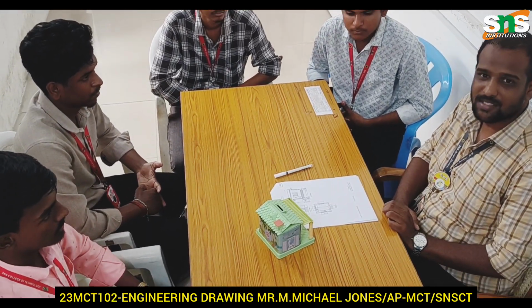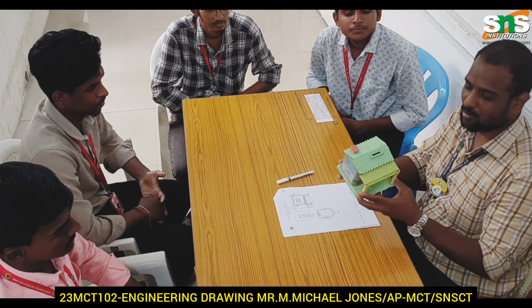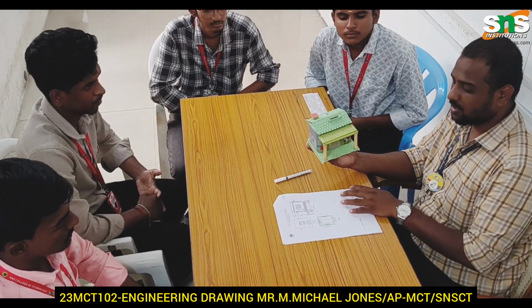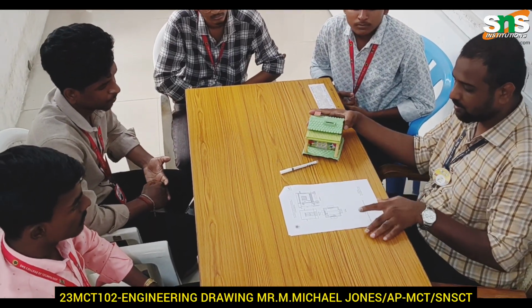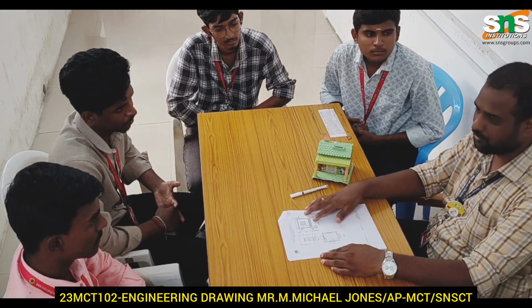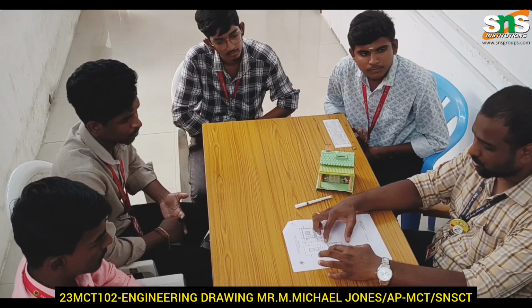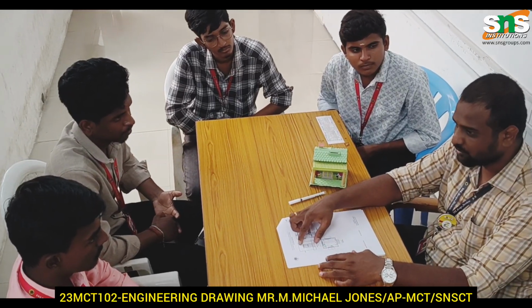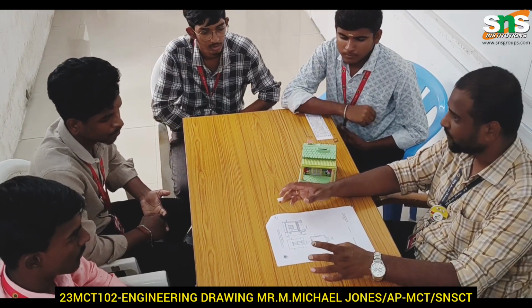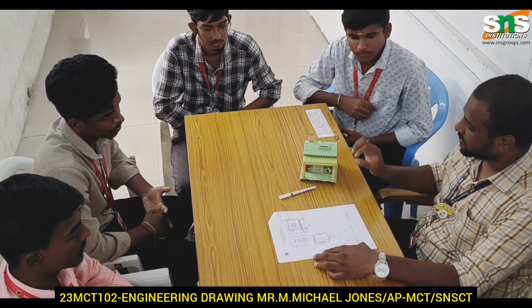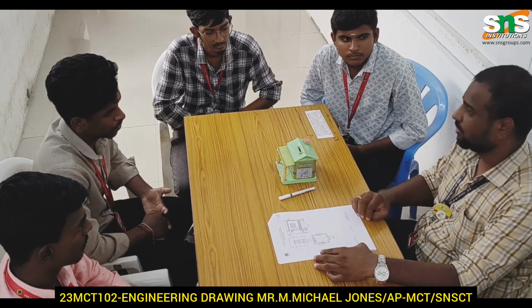To discuss this case, we have a small model of a house, which will be used to represent a house. I have a printout of the layout view. This is a single room. The single room plan, the elevation, and a section of this single room are mentioned here. I hope this is clear. Can you identify the elevation, the plan and the section of this house model?